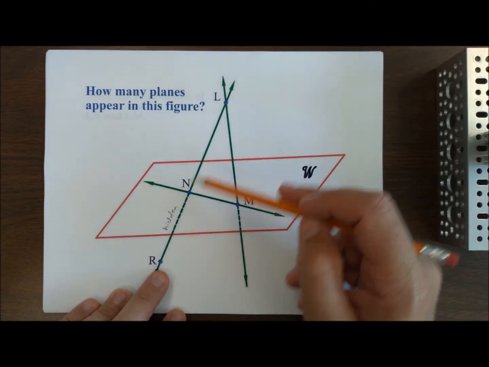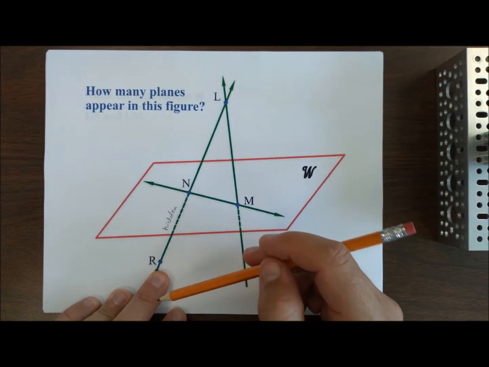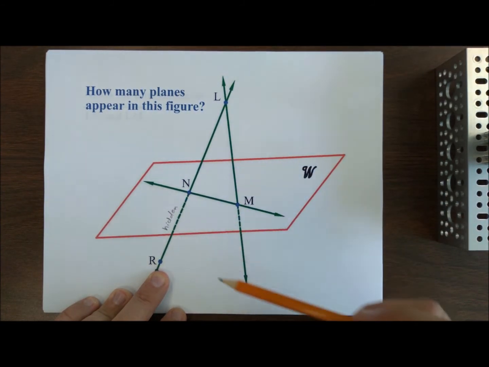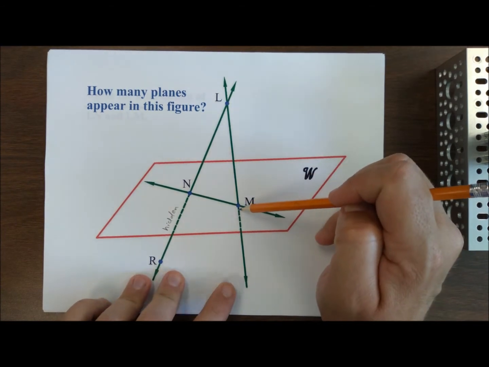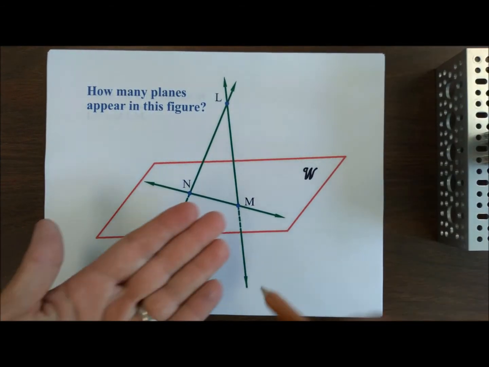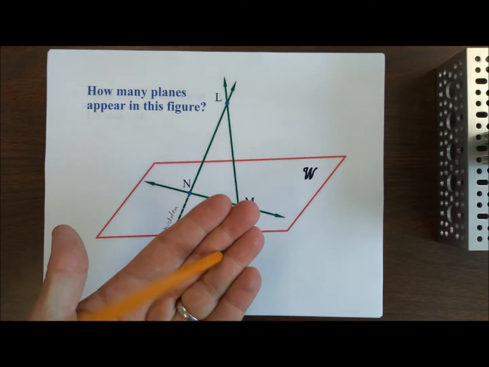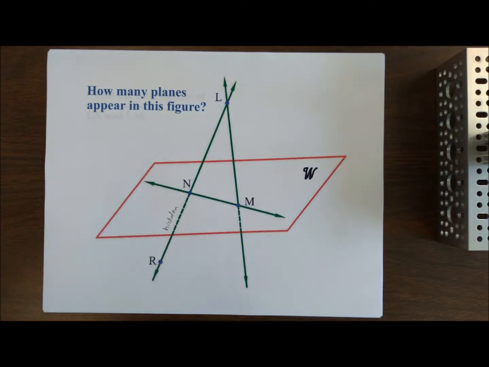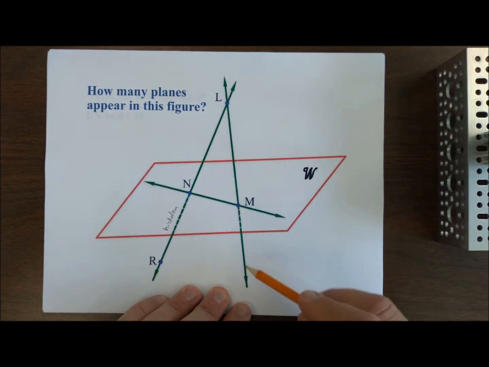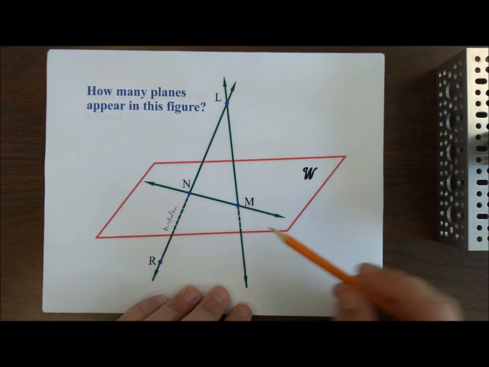Line LR is going through the plane, and it intersects the plane and passes through at point N. Same thing with this line LM. It is not in the plane, it's going through the plane. It's coming down and hitting it and going through. And here's the part that we don't see because it passes under the plane, and then we see it coming out on the other side.